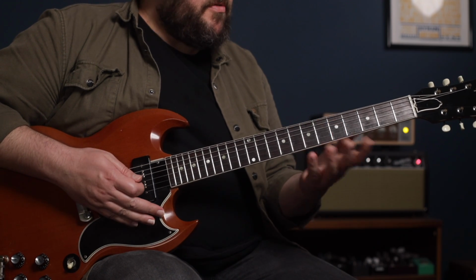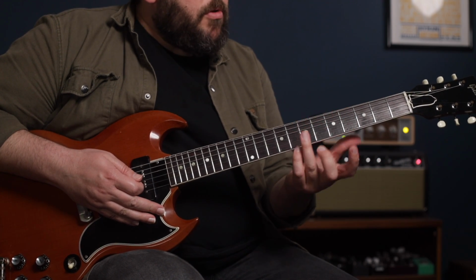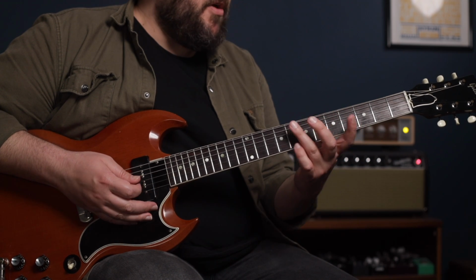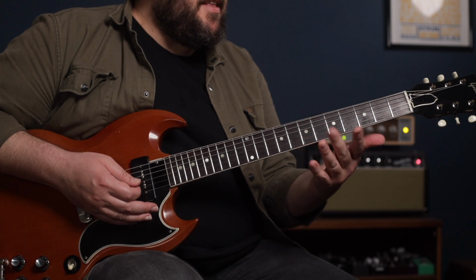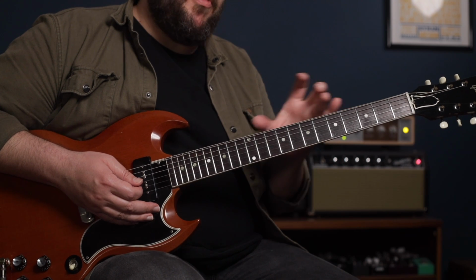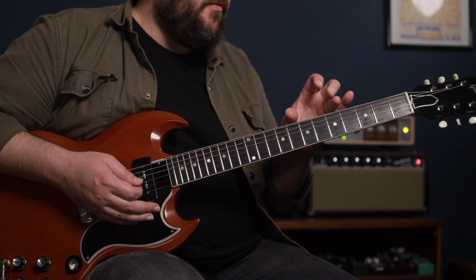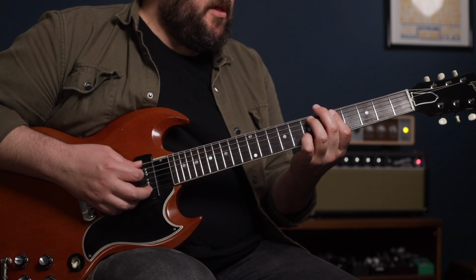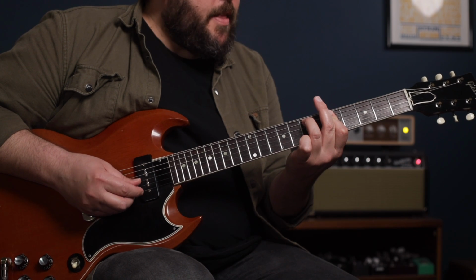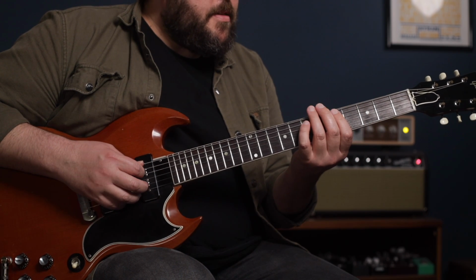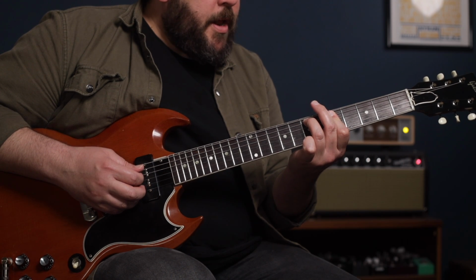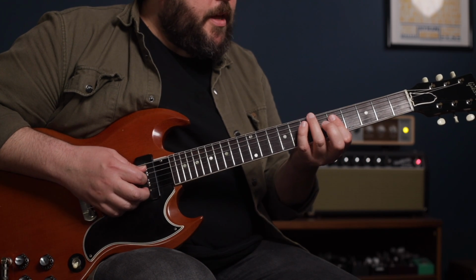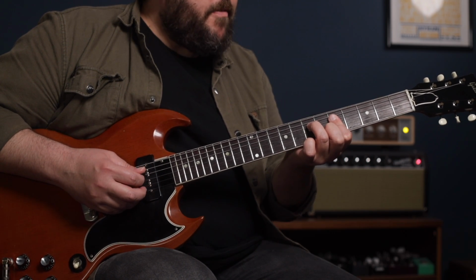Right? But by understanding how these chords connect together and where they are visually on the fretboard, and then understanding that there's these triad shapes within these chords, these smaller little fragments that we can use. Things like that, right? There's a nice C major triad, right? And that moves perfectly to this F major triad.